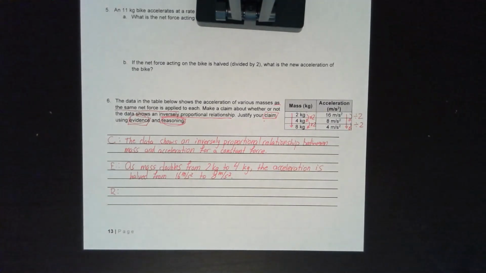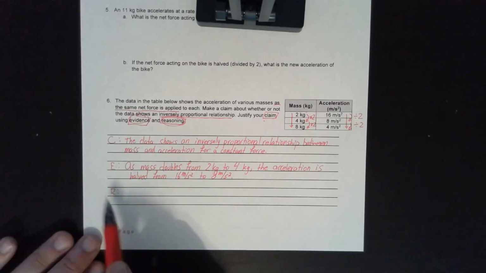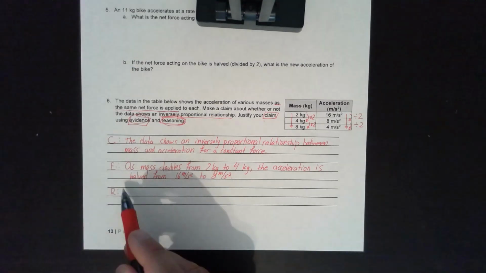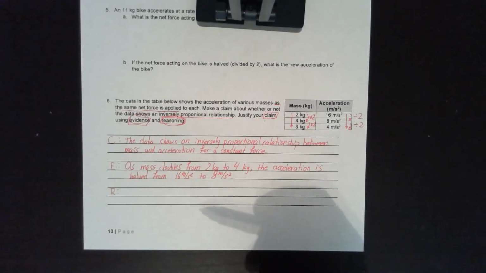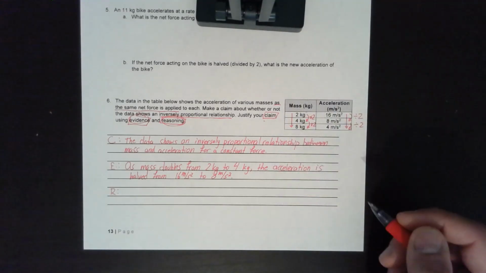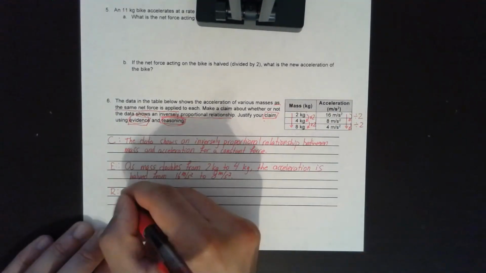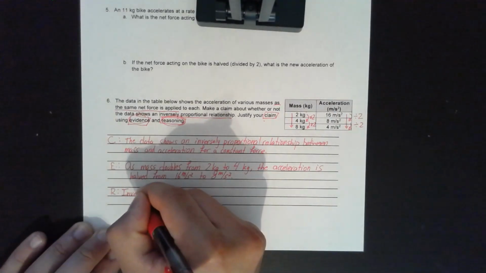You do not get the evidence point unless you are providing numbers from your table. And so to round it all out, we need reasoning. Now this is often the hardest point to get because reasoning needs to take either a law or a rule and apply it to the situation at hand.